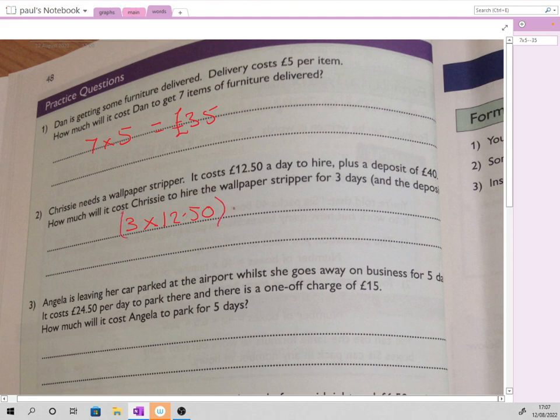And onto that, you're going to add your £40 deposit. So 3 times £12.50, and then plus 40 equals £77. And on the calculator it says 0.5, so be careful with this. It's not 5 pence, it's 50, because the calculator doesn't know you're working in money.